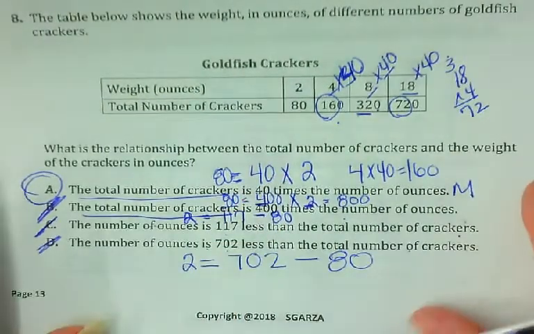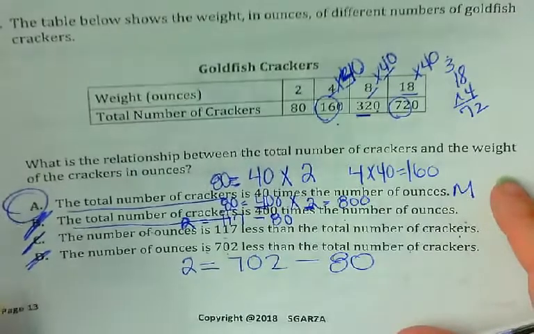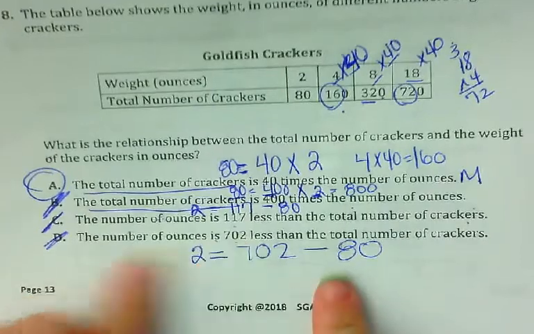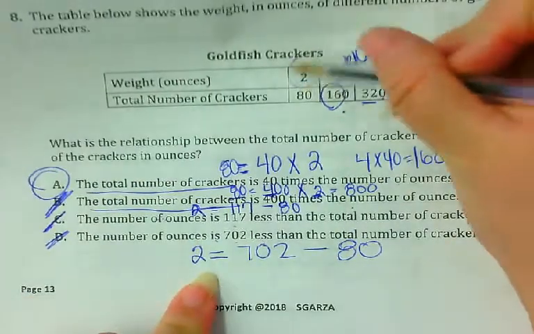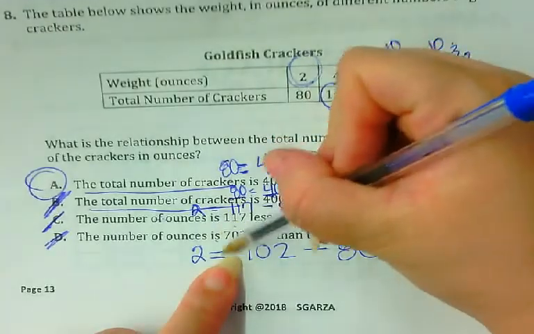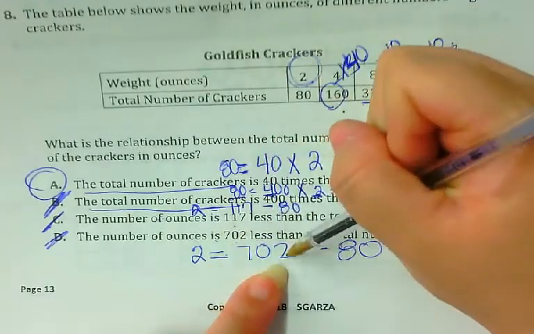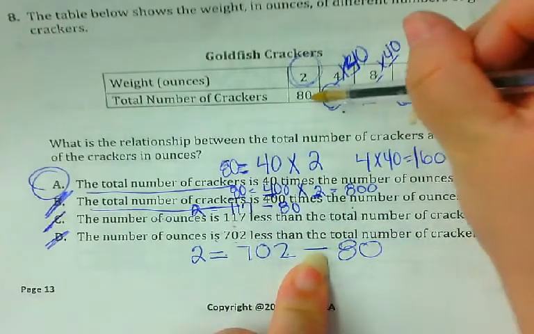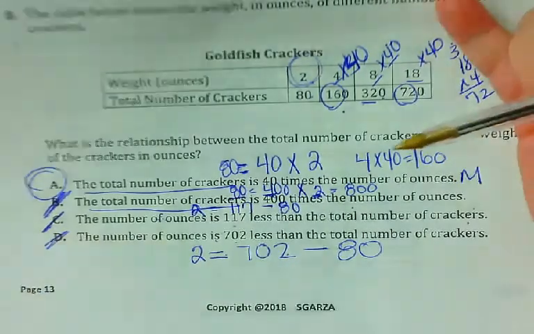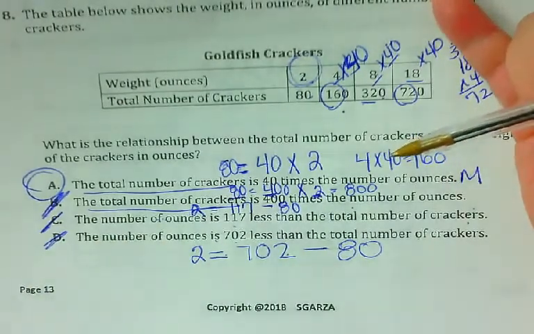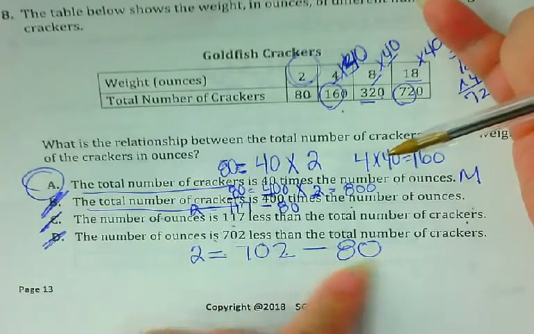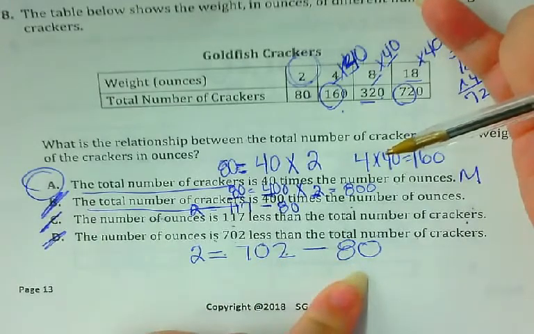All of them are almost like that one. Where did I get the 702? It says there. Number of ounces, I go number of ounces, onzas. Is means equals. 702 less than, that means minus, the total number of crackers. All you're doing is you're putting numbers where words are. You just subtract these two. Just whatever they're telling you.